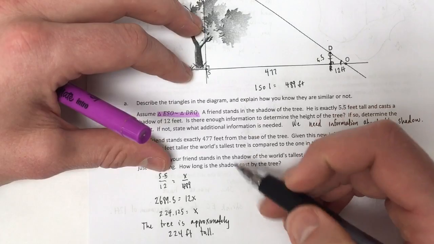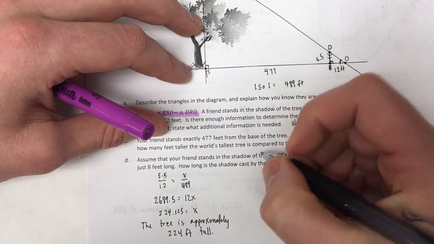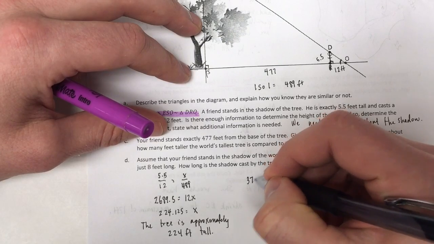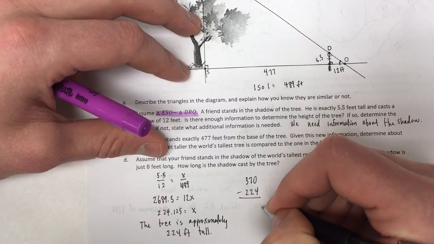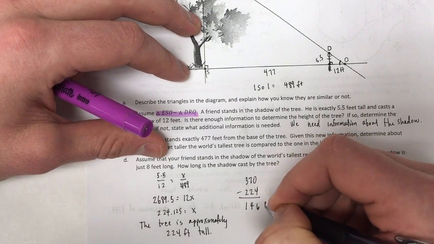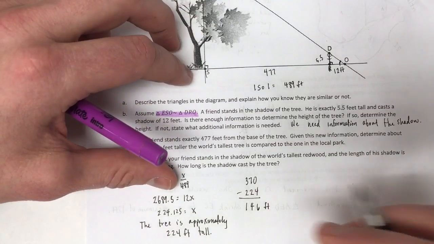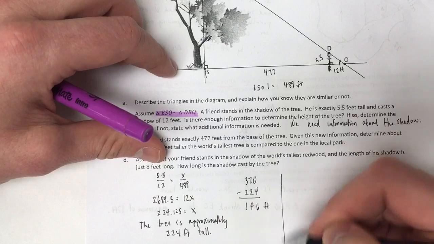But that's not actually what they asked. It said how much taller. So I really have to take the 370, subtract off the 224. And the redwood tree is 146 feet taller, which is huge.